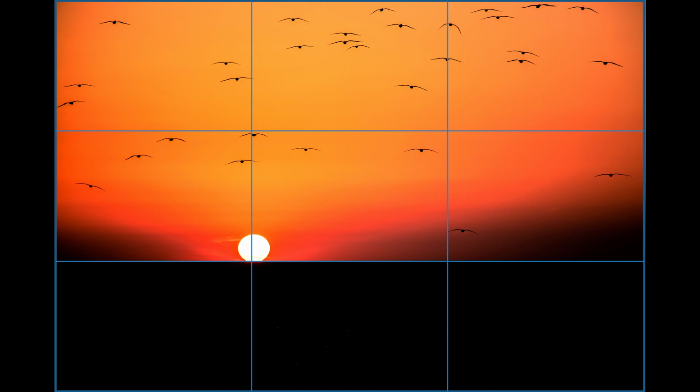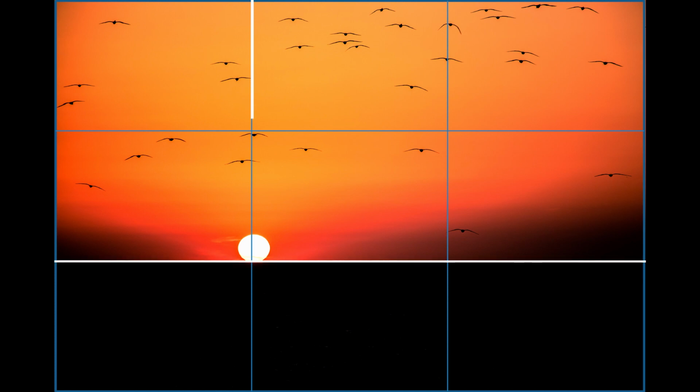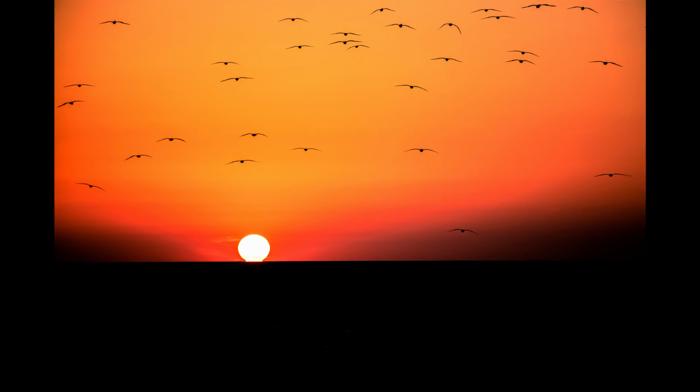In this photo, we can see that the horizon is placed on the bottom horizontal section of the photo and the sun is placed on the lower left intersection of the horizontal and vertical lines. This makes the photo look really pleasing and appealing.